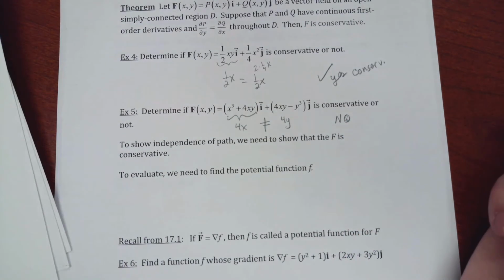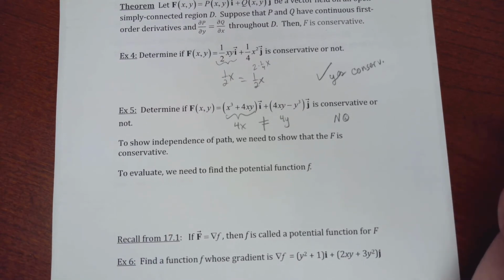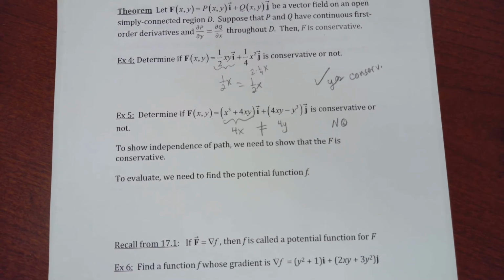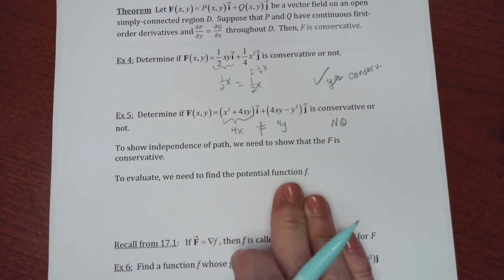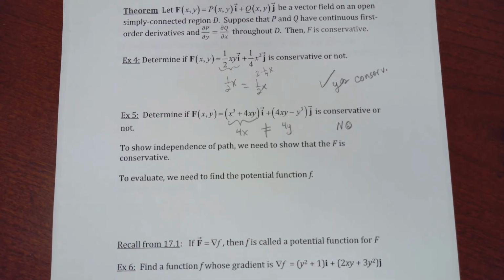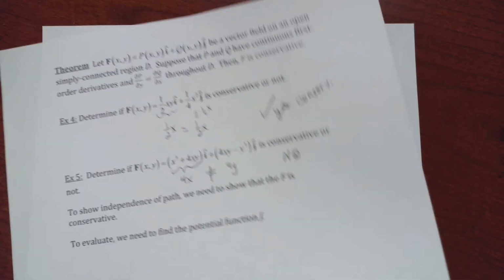Okay. All right. So that's all we had to say there. Let me make sure I got that. To show independence of path, we need to show that the vector is conservative. And to evaluate, we're going to need a potential function. So the next thing is how to find that potential function. But let's go back to these other two little definitions here.